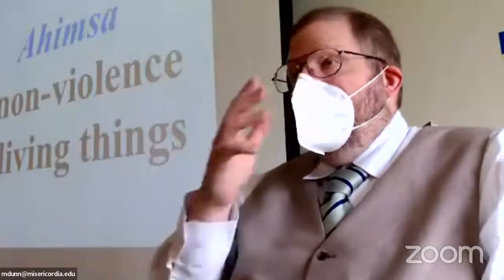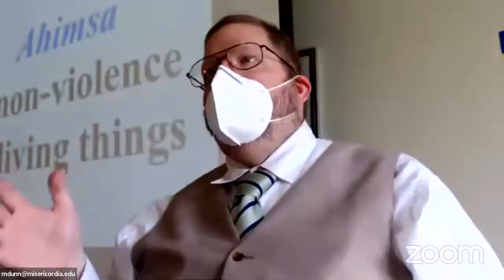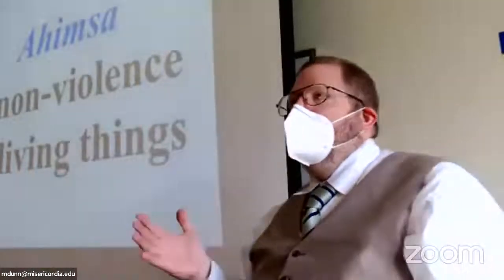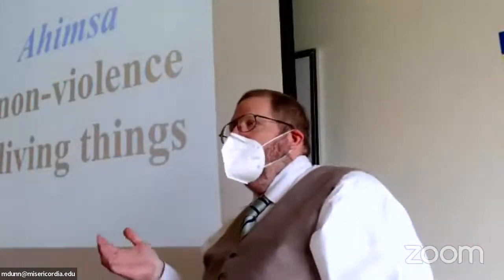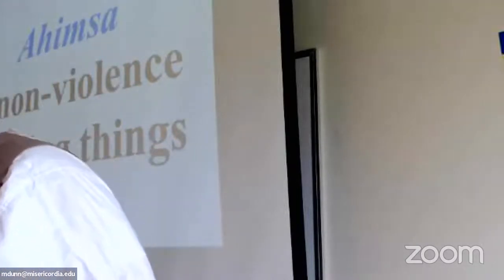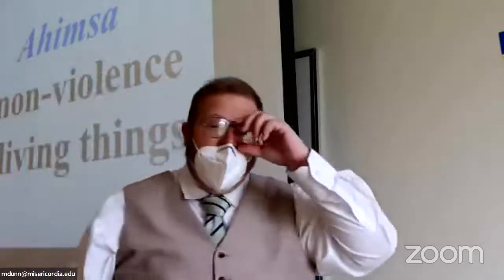But very traditional Jains, like the monks and the nuns, the ones that have fully committed themselves, will walk around all the time, or almost all the time, with brooms. That's in fact one of the symbols of Jainism, a broom, because they will sweep the path in front of them as they walk, so they do not step on anything living that has a jiva.